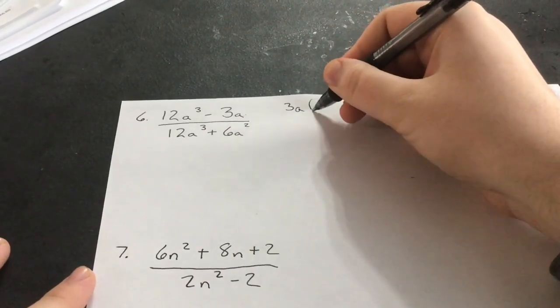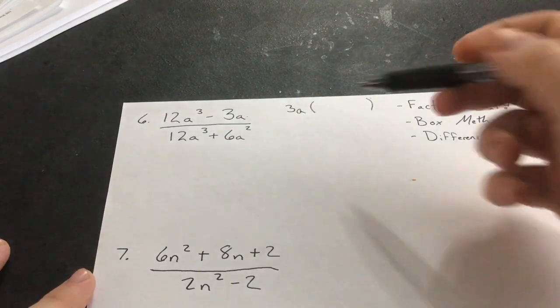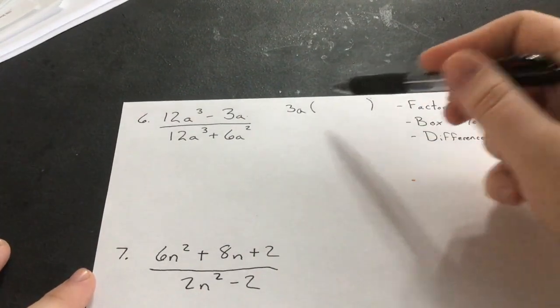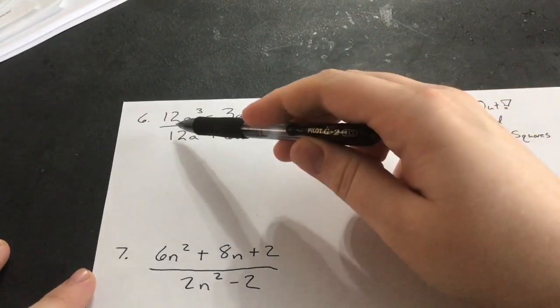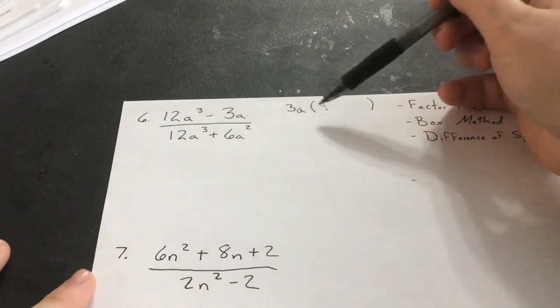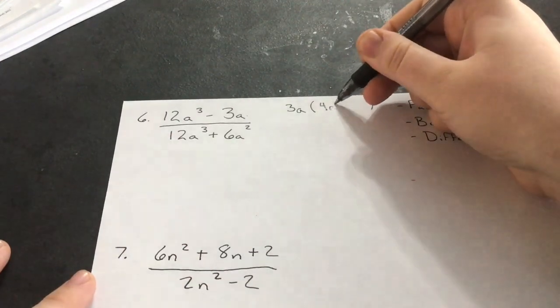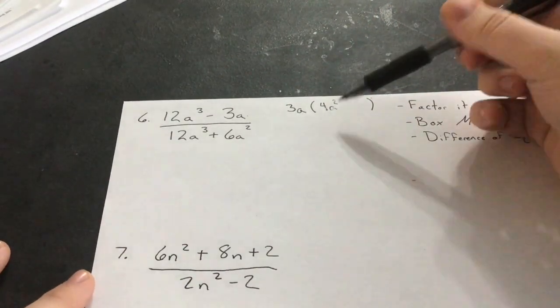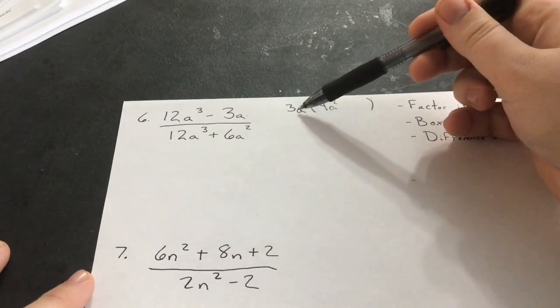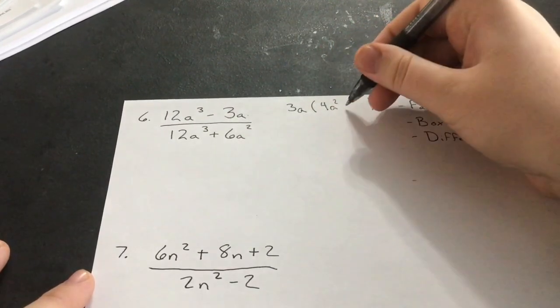So we're going to divide out 3a from both of these terms in the numerator. And it is important to realize we're dividing, not subtracting. So when we take 3 out of 12, then we end up with 4. And when we take a out of a to the third, we have 2 a's left over. That one does kind of feel like subtracting, even though it's not. When we take 3a out of negative 3a, then we get negative 1.